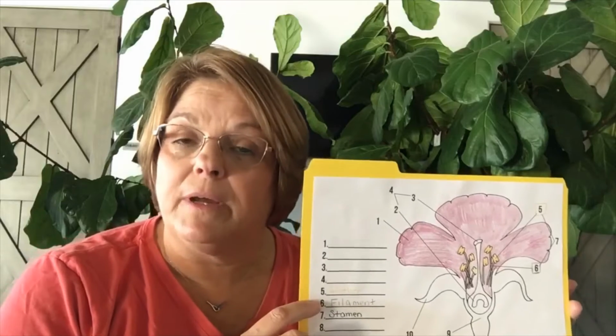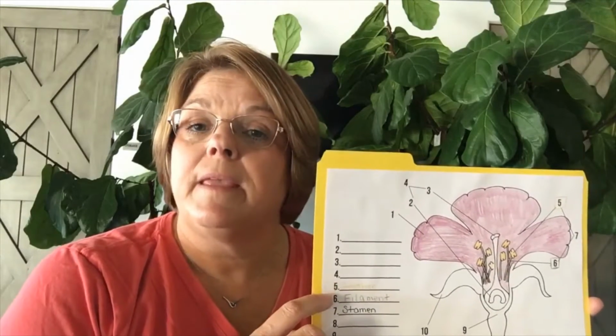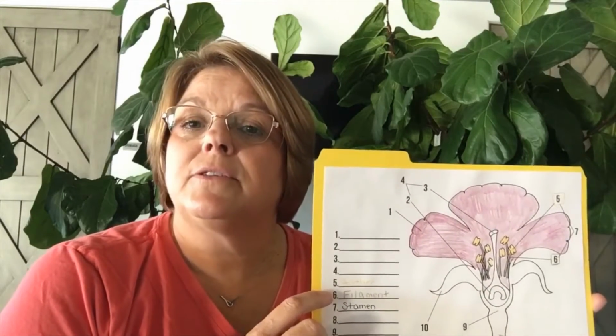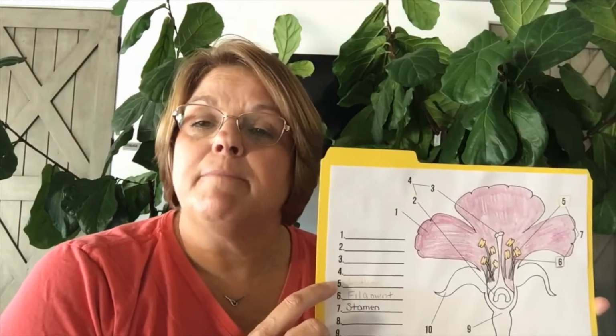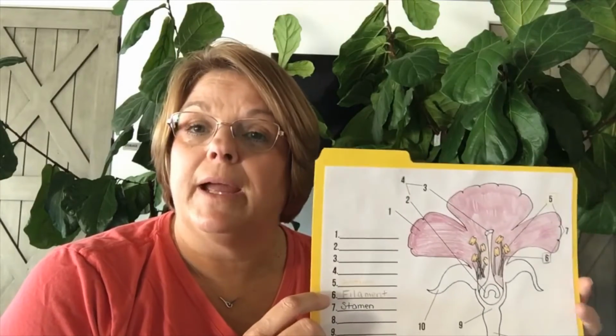The other part is the filament, F-I-L-A-M-E-N-T, and we're going to write that one on line 6. The anther is where the pollen is produced to be carried away by the wind or moved by insects, and the filament is the tube that supports the anther. Take a moment now and color the anther yellow and the filament brown.